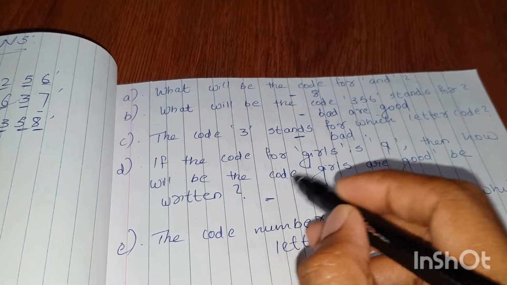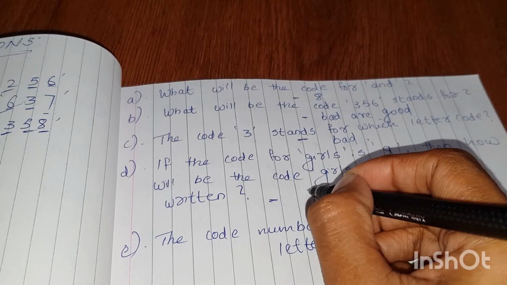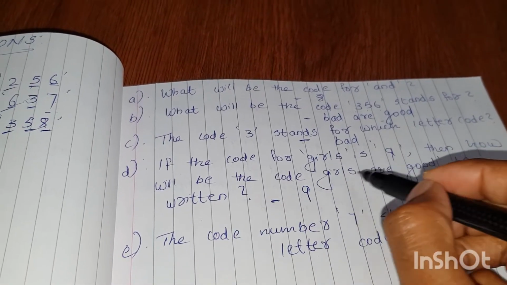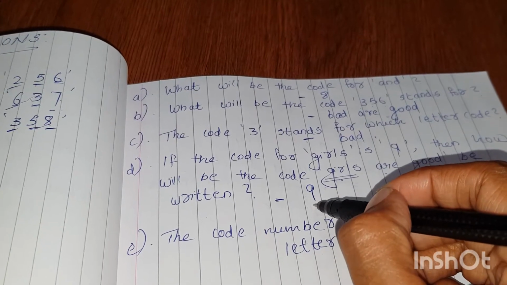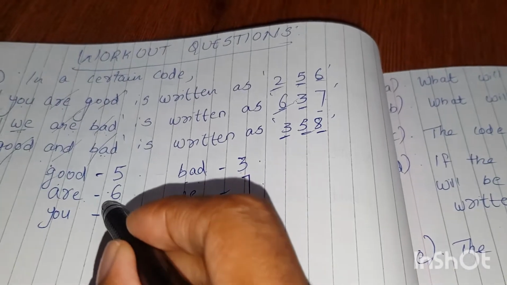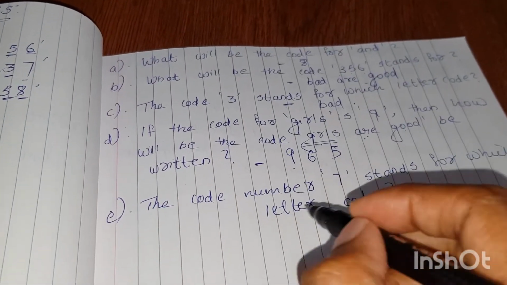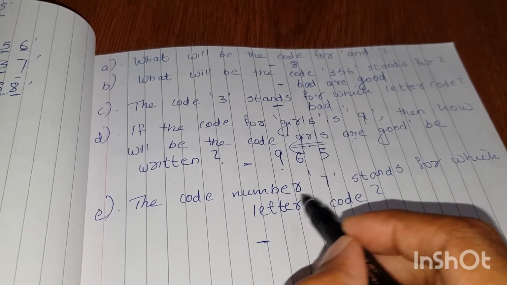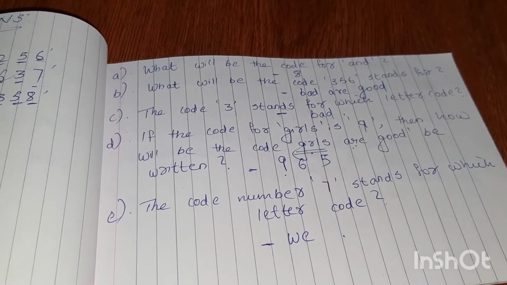Now the fourth question is, if the code for girls is 9, then how will the code for girls are good be written? We already got the code for girls, that is 9. So we have to find the code for R and good. R means 6, good means 5. So 6 and 5. Okay. Now the fifth question is, the code number 7 stands for which letter code? The code number 7 means V. So the answer is V.